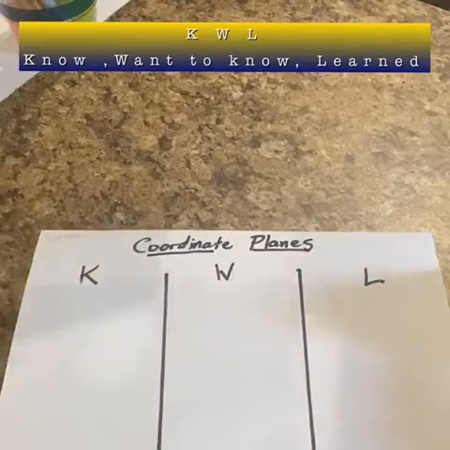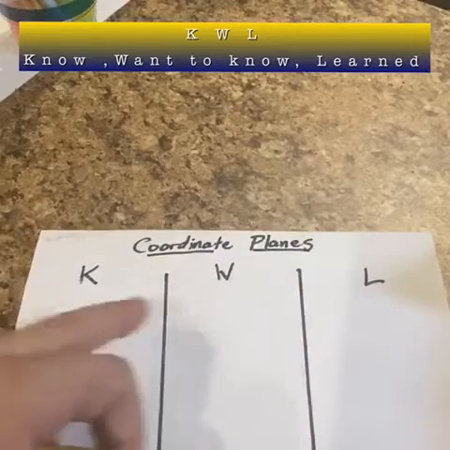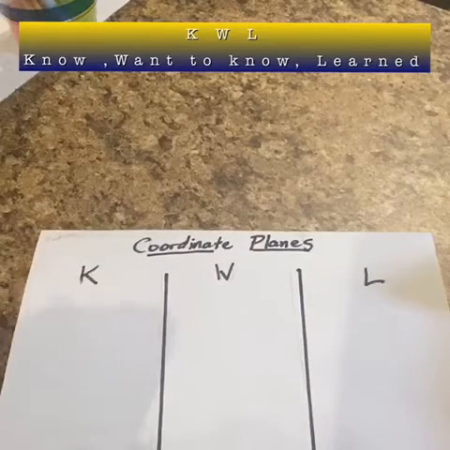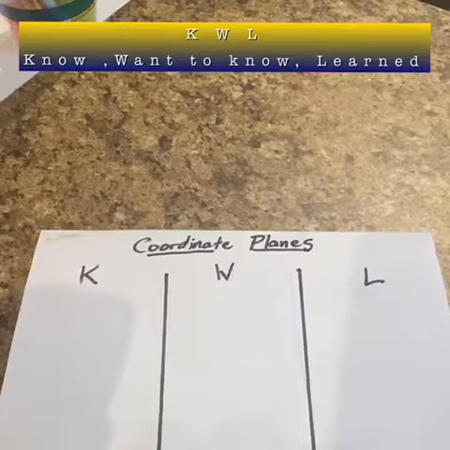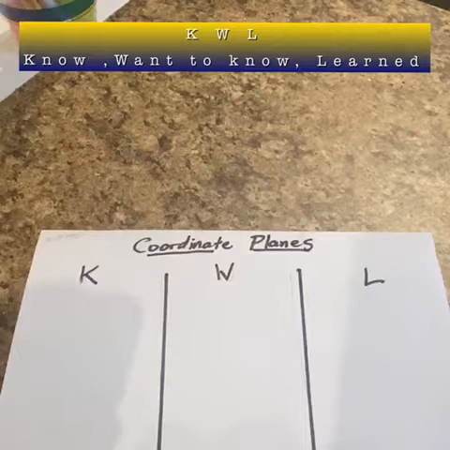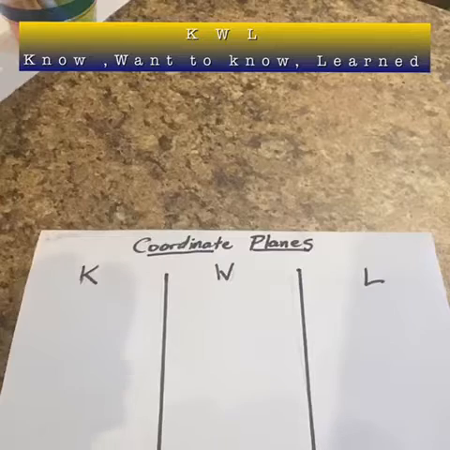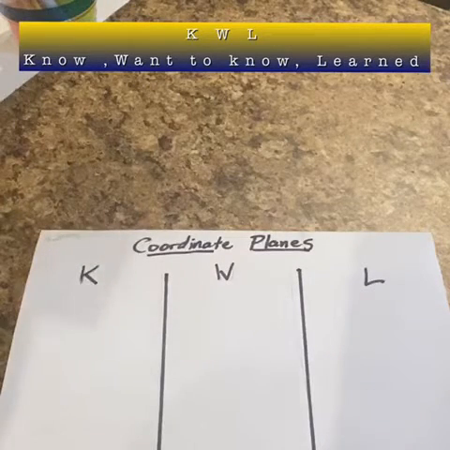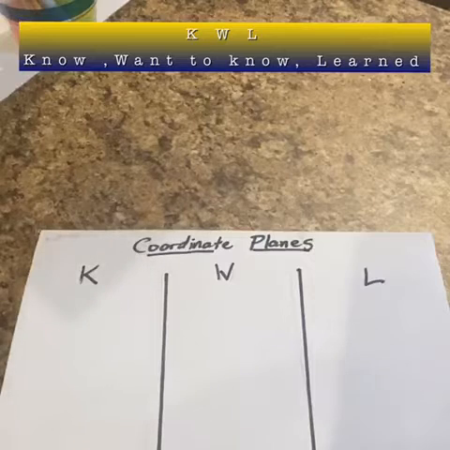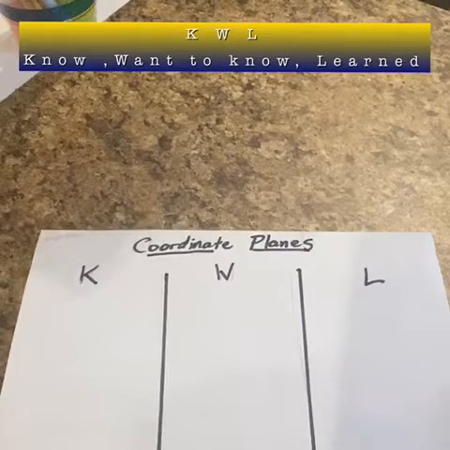Anyway, KWL chart is a good instructional strategy. It's a great way to get reconnected with something students might already know about, and also record evidence of learning about something new from the activity.